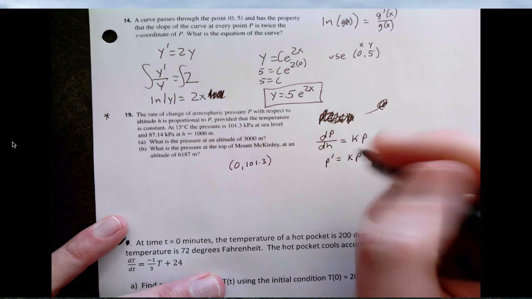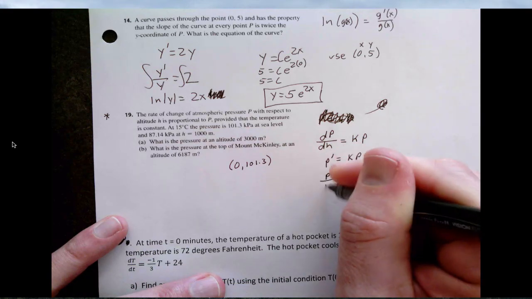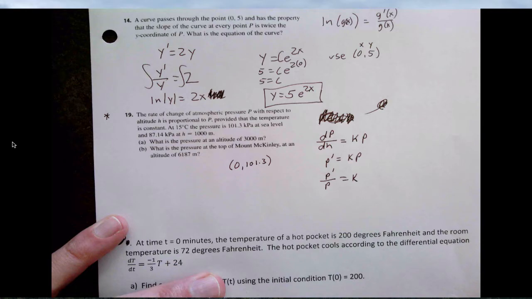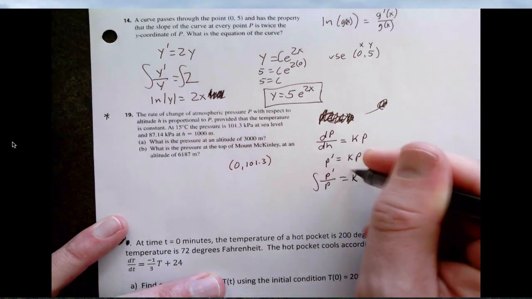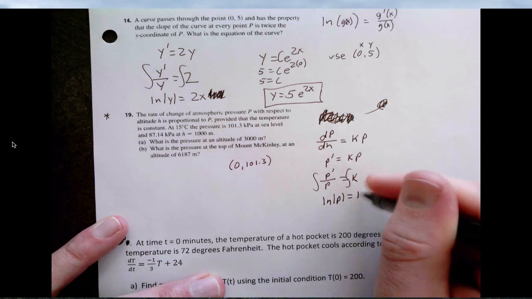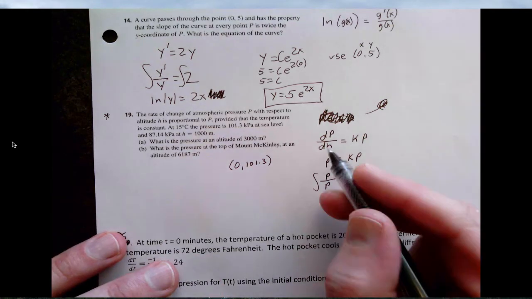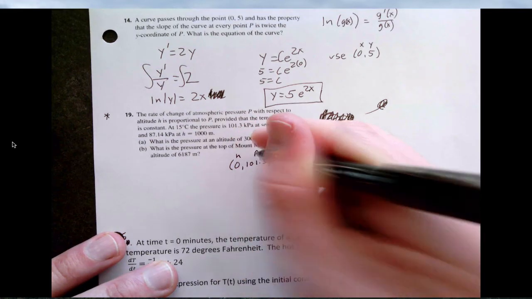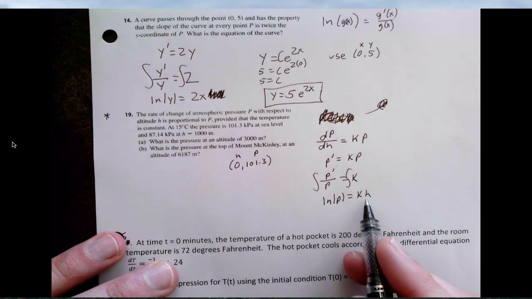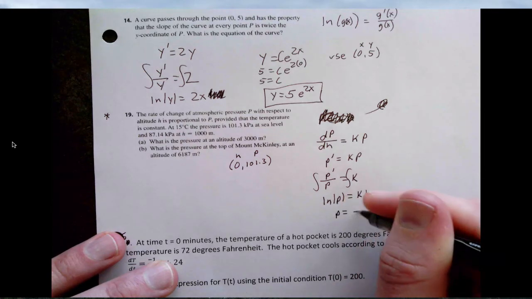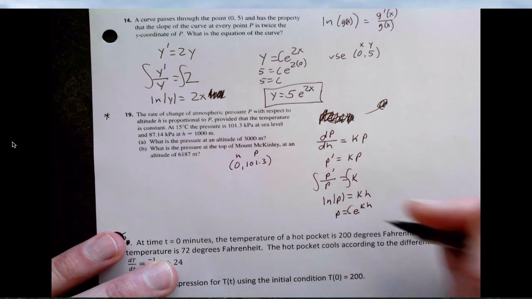In order to help start finding these things, I'm going to move the P over to the other side. So I'm going to have P prime over P, the same pattern we saw last time, equals some constant k. When I actually integrate both sides, I'm going to have the natural log of P equals kh. Remember that we did this with respect to h here. So when I do the integral on the other side, I have to do so with respect to h, and this becomes kh. Now I perform an e on both sides, and I have a c in front.